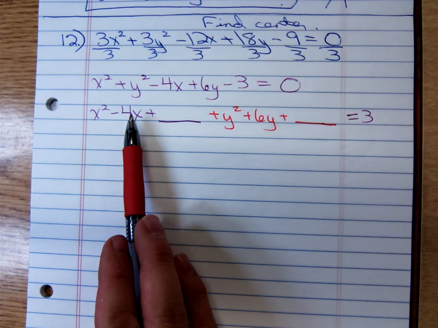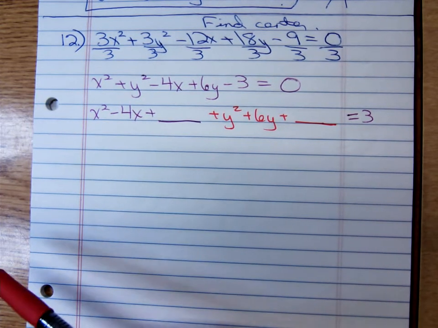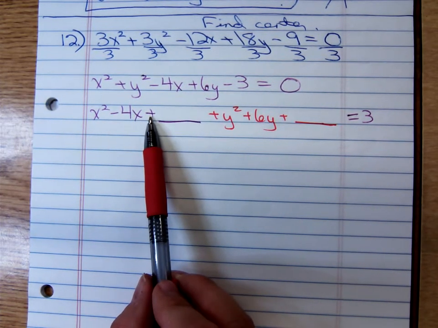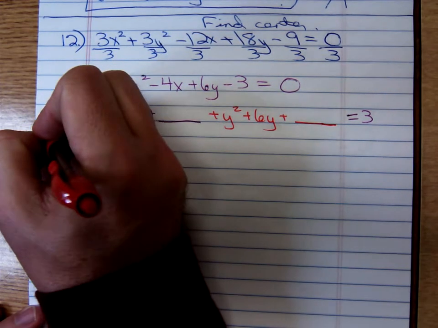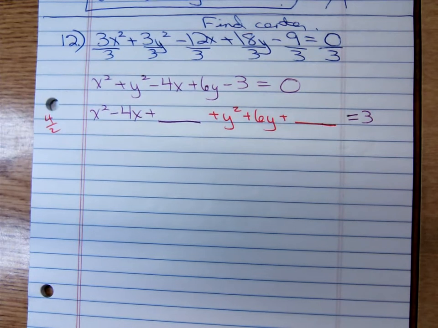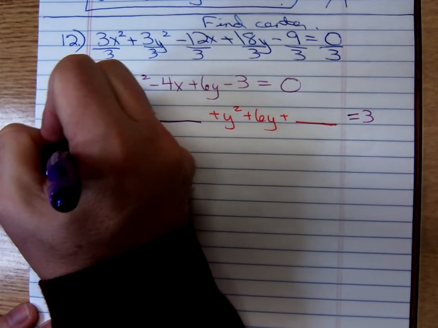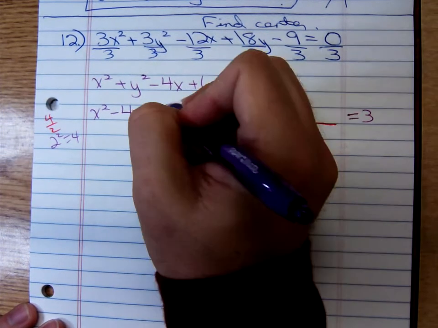Square. Now realize that you're squaring the result, you're always going to be adding a positive number, so I'm not going to worry about that negative on the 4. Half of 4 is 2, and 2 squared is 4. So I'm going to add 4 to both sides.